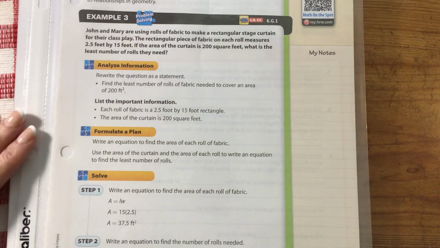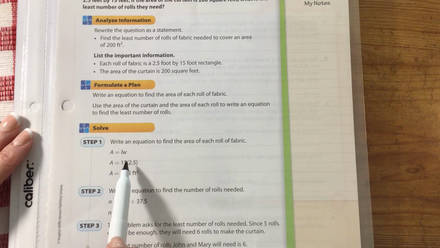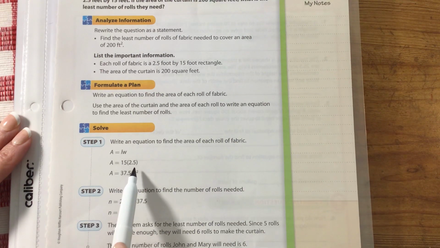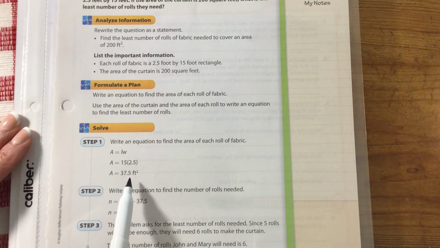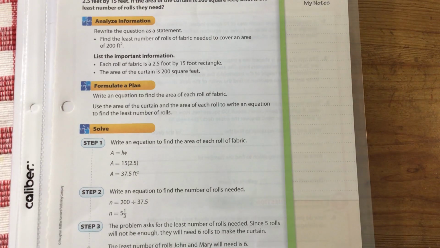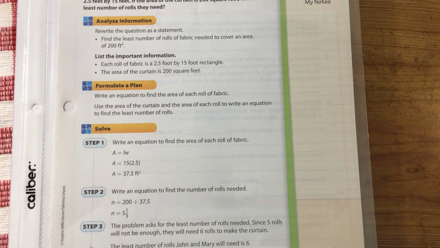All right, so what they did here is they're going to use area equals length times width. So this is just for one roll of fabric. So my area is going to equal 15 times 2.5. The area for one roll is going to be 37.5 feet squared. Okay, well that's just the area for one roll. I'm trying to figure out how many of these rolls I need to cover 200 square feet.